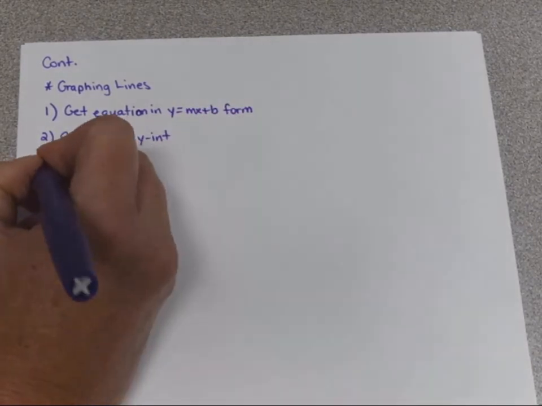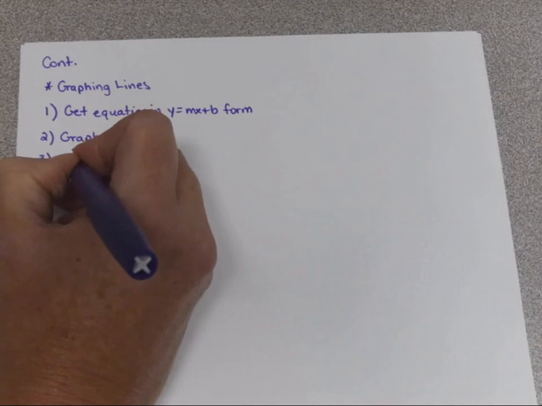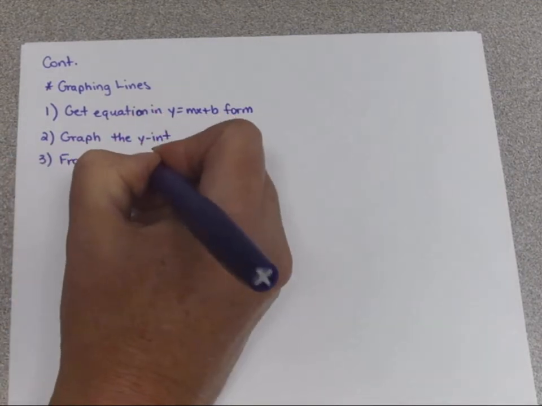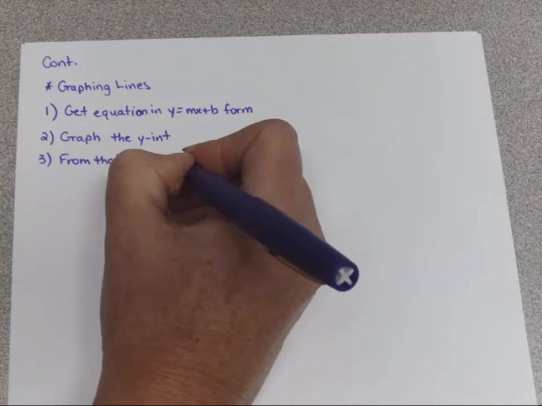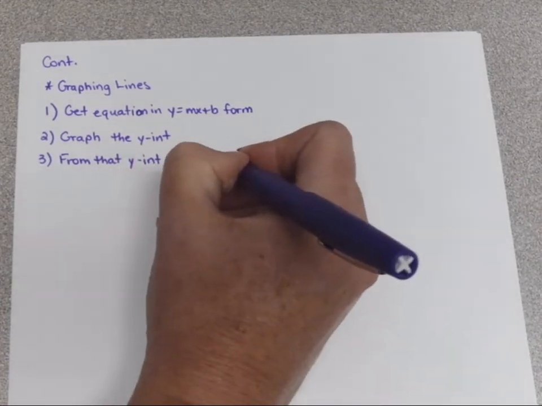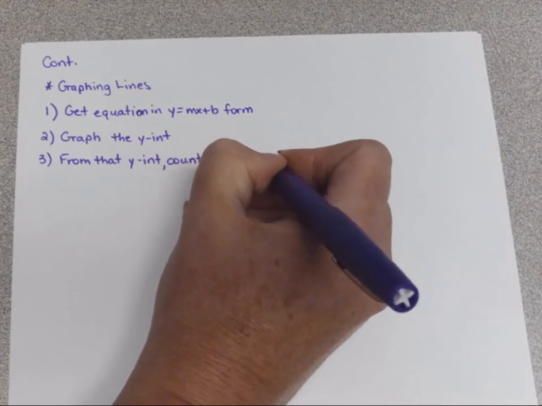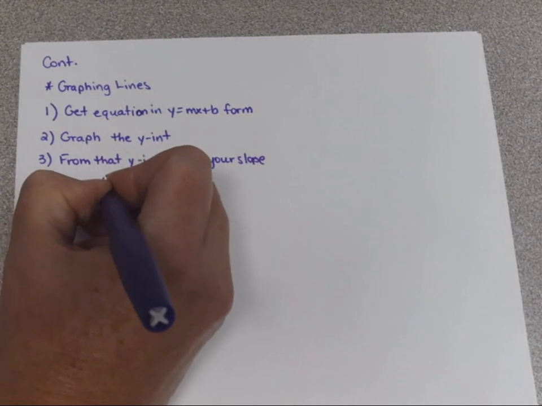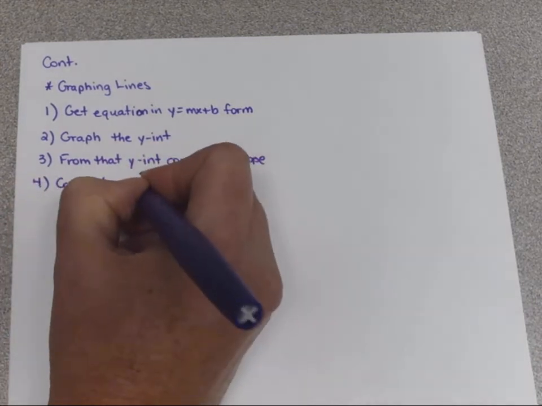And number 3 is from that y-intercept you're going to count your slope. And then the last step is you're going to connect the points to form a line.